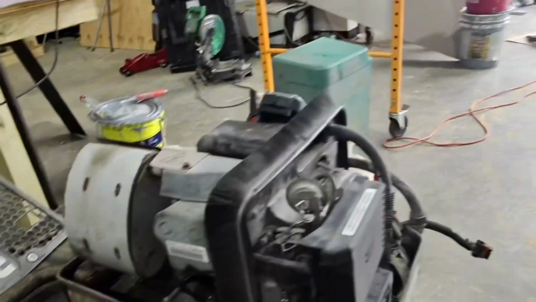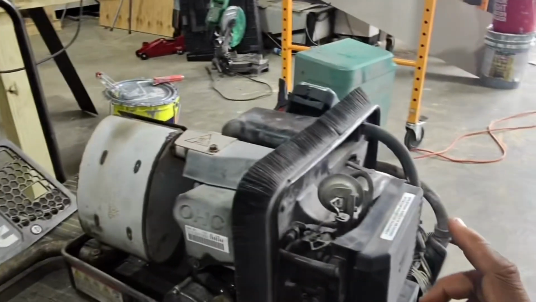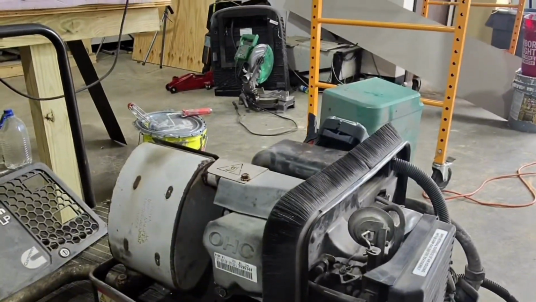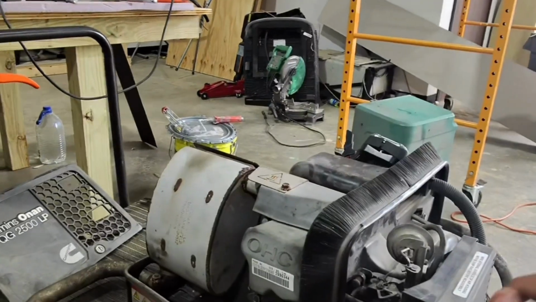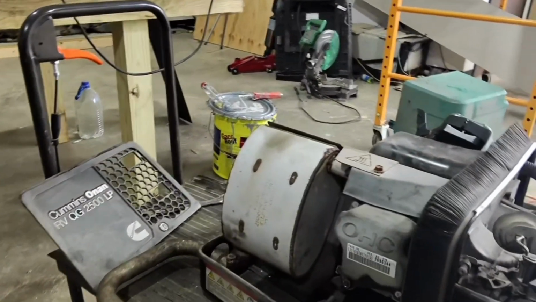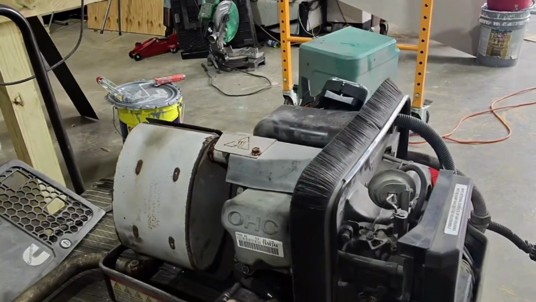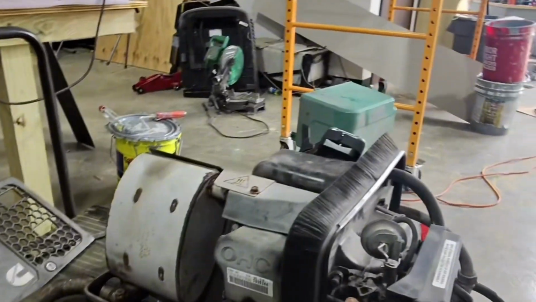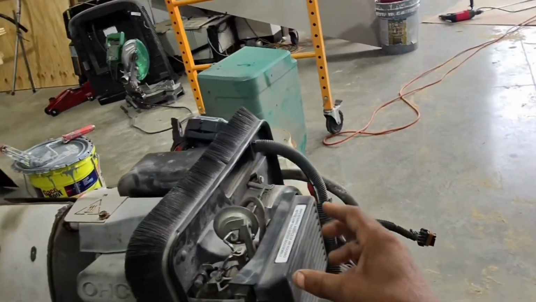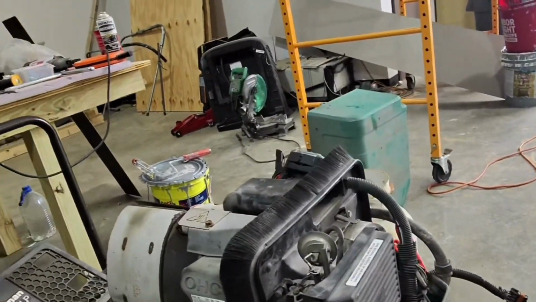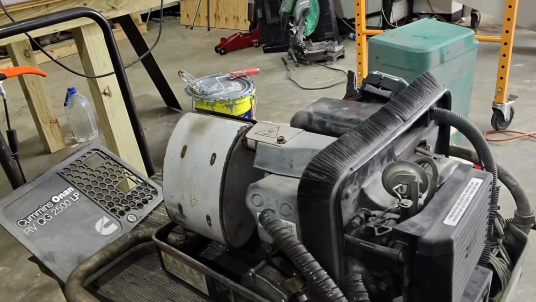So the issue we're having with this LP generator is, when you press start, the engine will create suction. The suction will pull LP to the demand regulator. The demand regulator will open, sending the LP up to the mixer. The mixer will mix the propane and air, and then send it to the combustion chamber where it will run the engine.